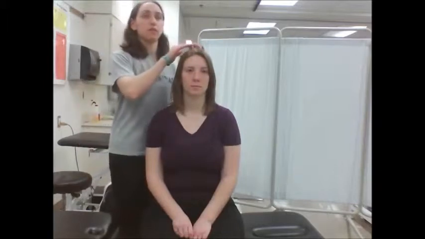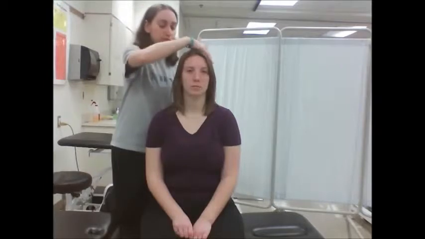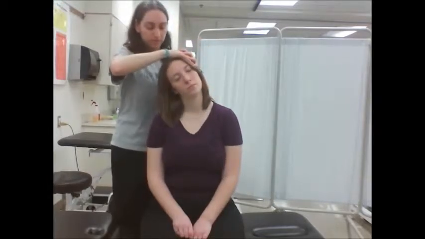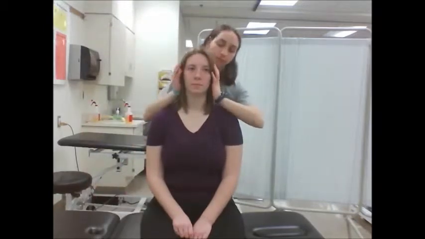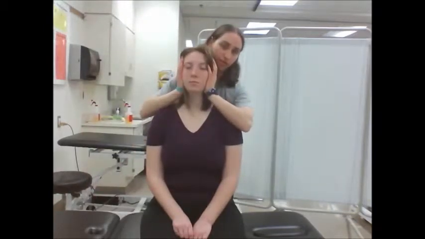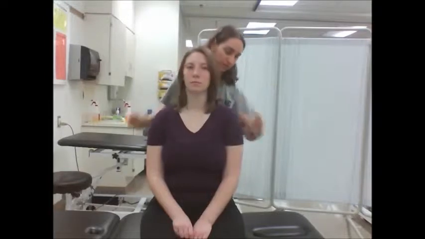The test item cluster for cervical radiculopathy: the positive Sperling's test. This is positive when there is an increase in provocation of symptoms. Distraction test. This is positive if the patient experiences a decrease in symptoms. The upper limb tension test.